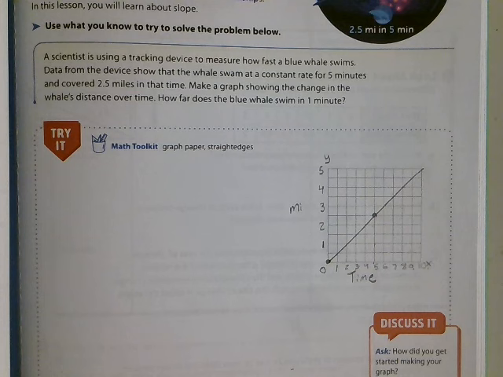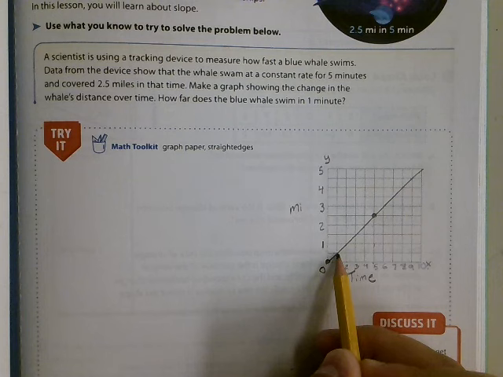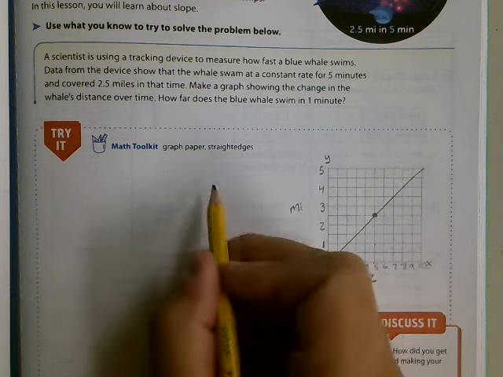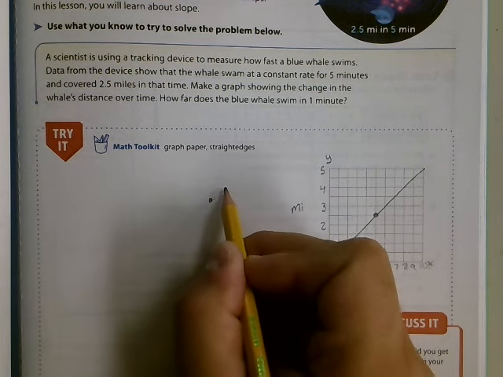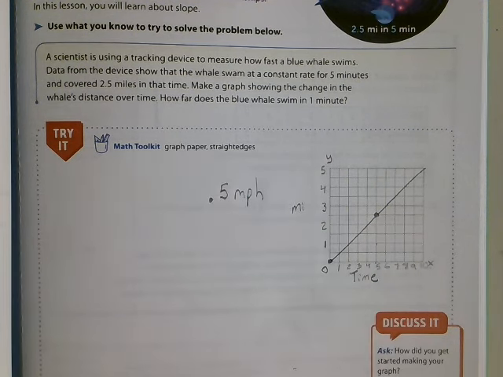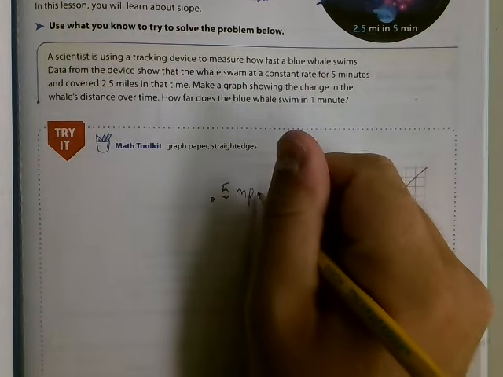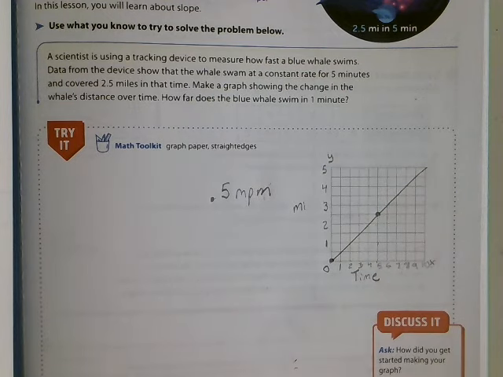And then the second question there is, how far does the blue whale swim in 1 minute? So there's a couple ways we could do this. We could go to our graph and we could say, all right, in 1 minute, and then go up and see where it crosses. Well, it crosses right here. And that point would be at 0.5. So the whale swims at 0.5 miles per hour. Okay? Another, miles per, not hour, miles per minute. It would swim 0.5 miles per minute.